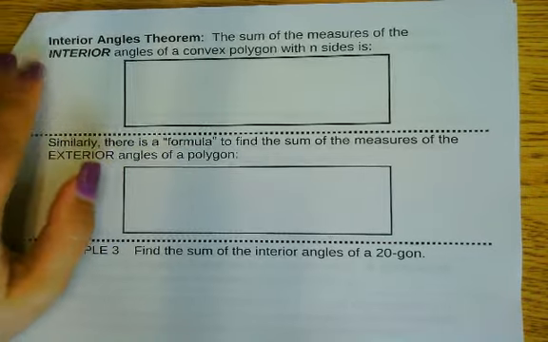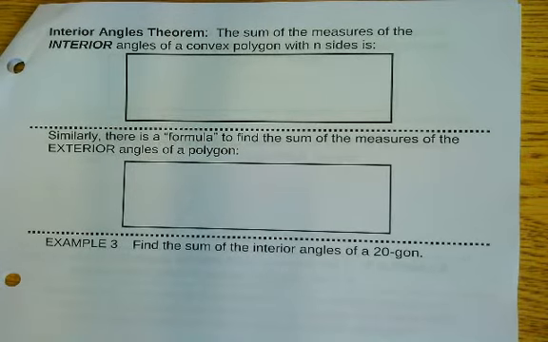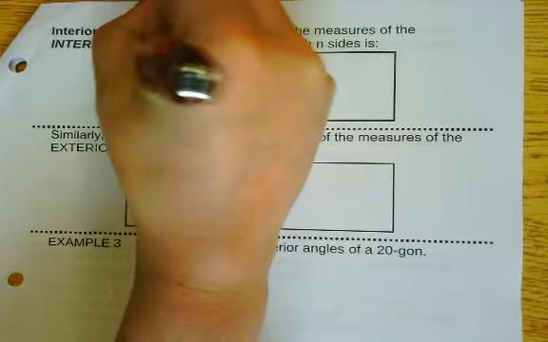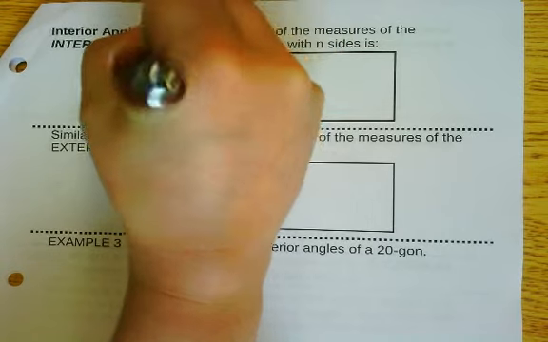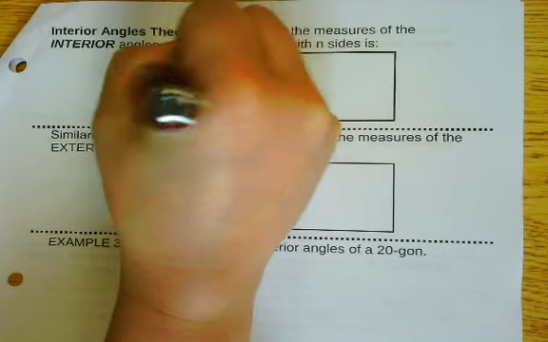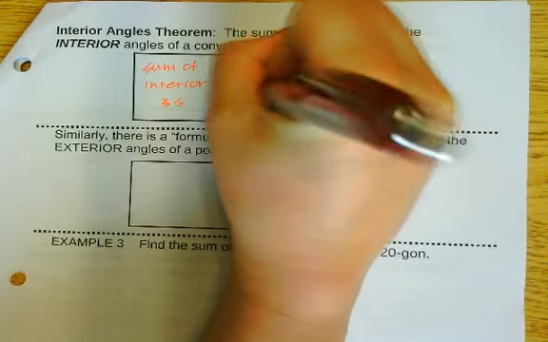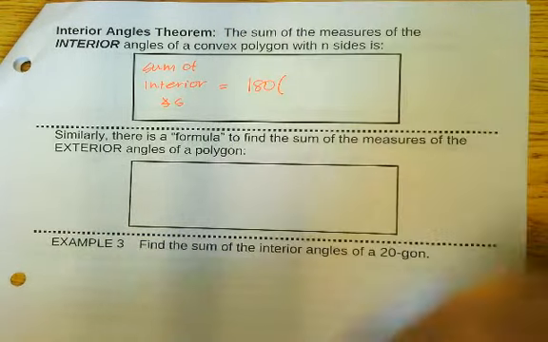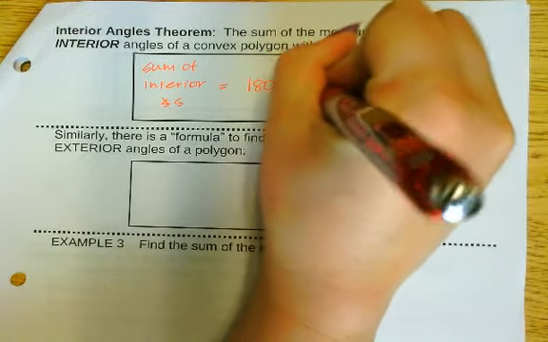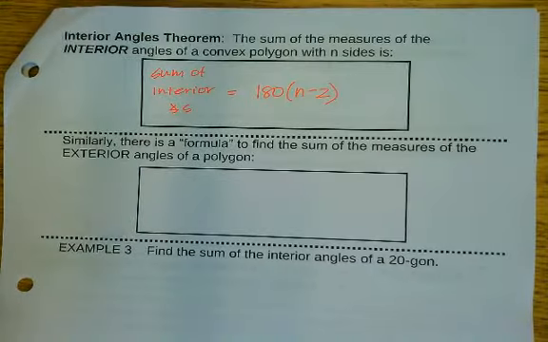Okay, this could be challenging because you have to memorize these formulas. Pay attention. The interior angle theorem: the sum of the measures of the interior angles of a convex polygon with n sides. What does it mean to be interior? On the inside, so all of your inside angles. The sum of interior angles, this is what you have to memorize, is 180 times the number of sides minus 2. That's the measure of the sum of your angles within your polygon.